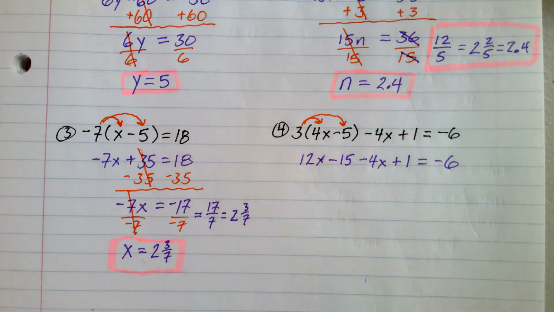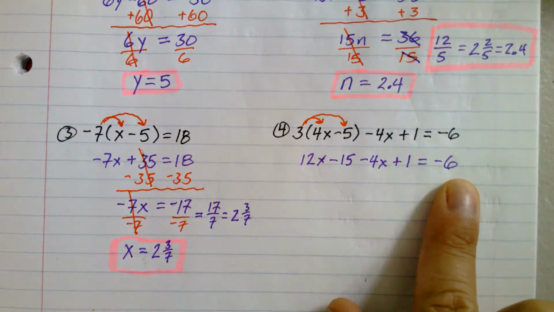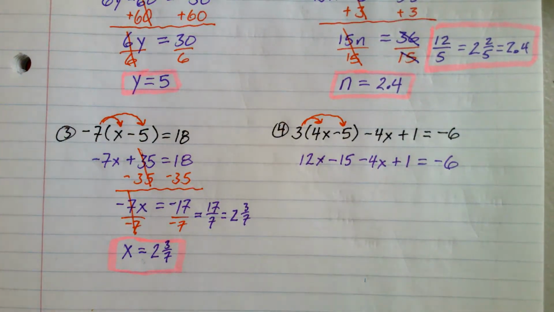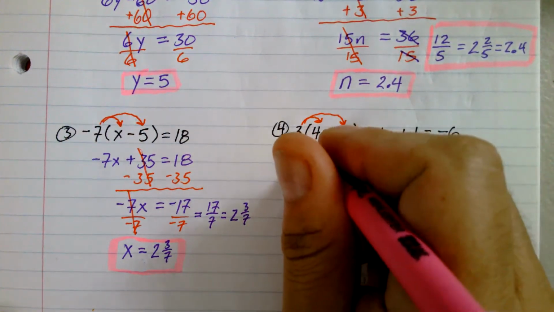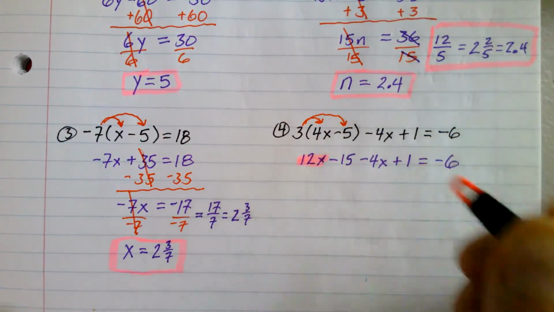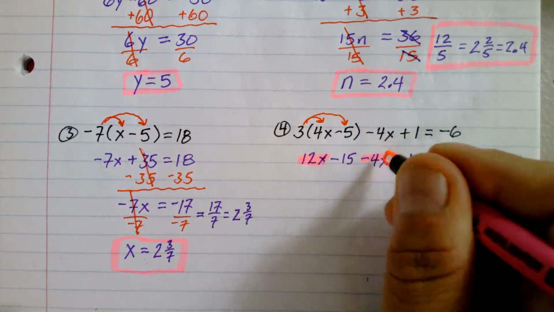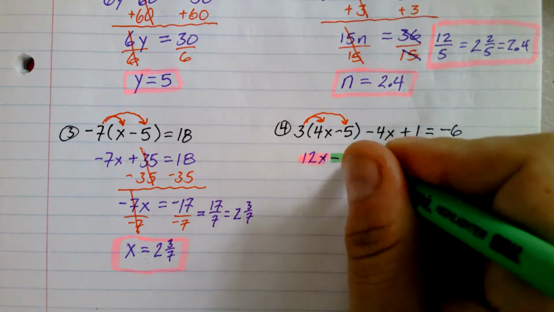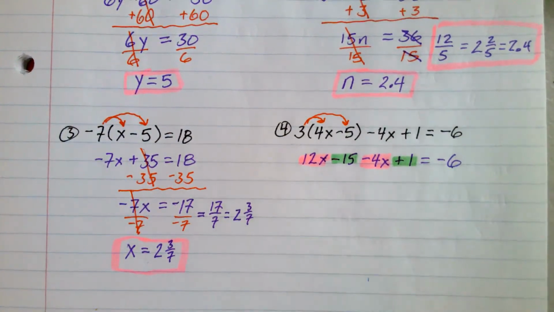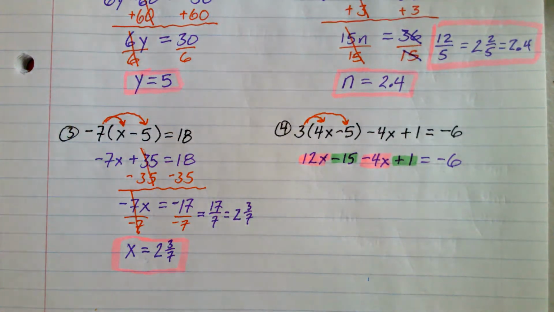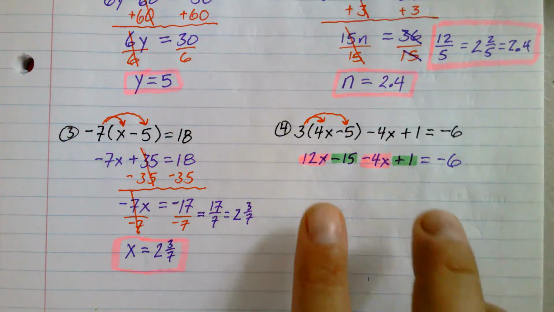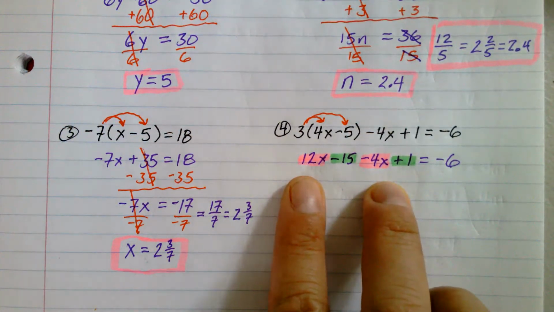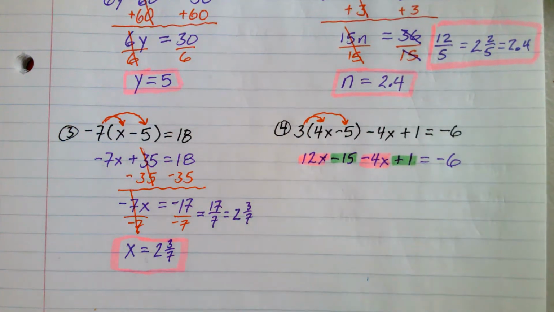It tells us to combine on either side. So on the right side, it's just negative 6, nothing to combine. On the left side, we got a few things we can combine. We have 12x, and that's going to combine with negative 4x. Those combine. We also have negative 15, a constant. That combines with positive 1. Okay? Those go together. So remember, the variable terms with the same variable go together. The constant terms go together.